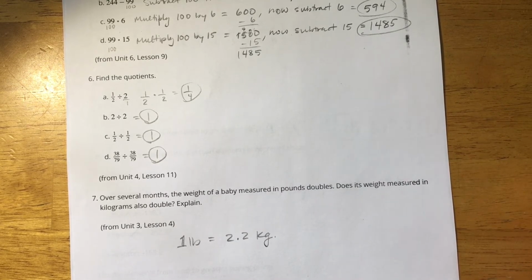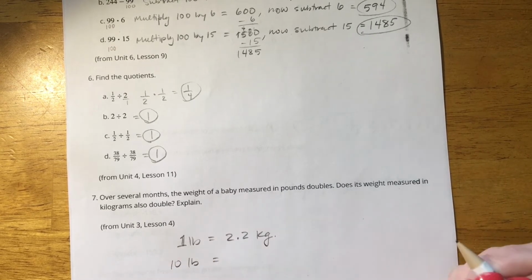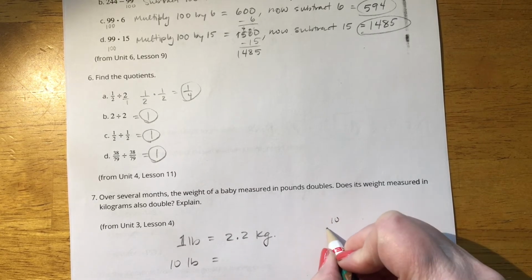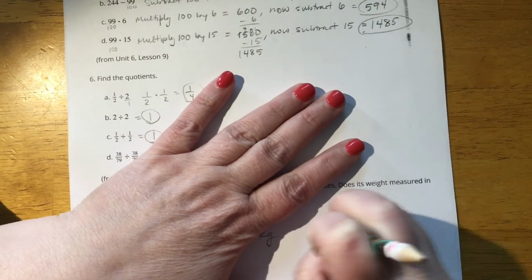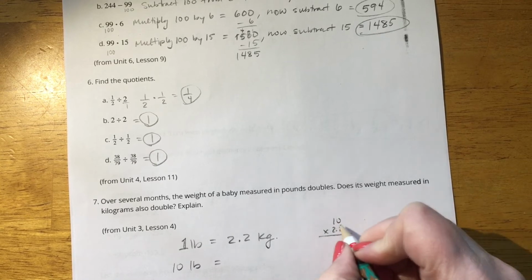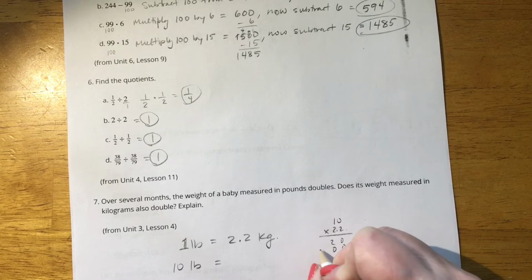So let's say that I have a 10-pound baby, couple weeks old, weighs 10 pounds. That means that they would weigh 10 times 2.2. Whoops. My times sign got too close. So that's 0, 2, 0, 0, 2.